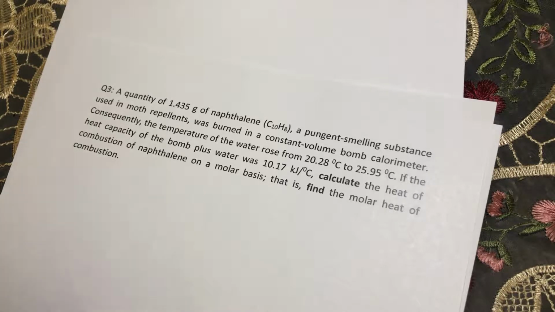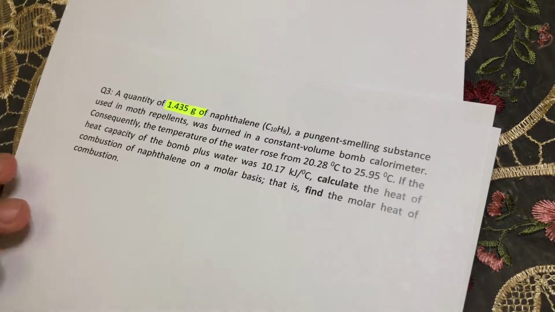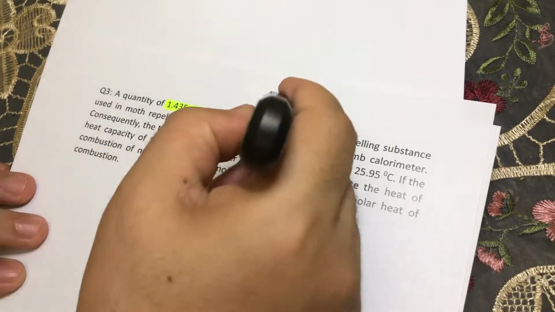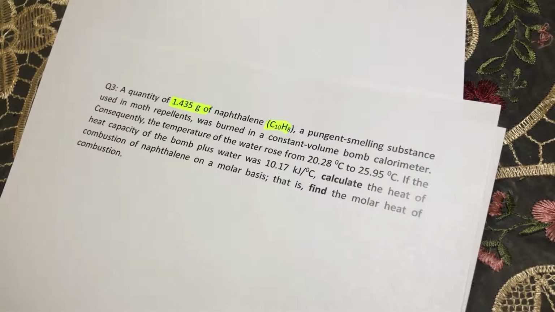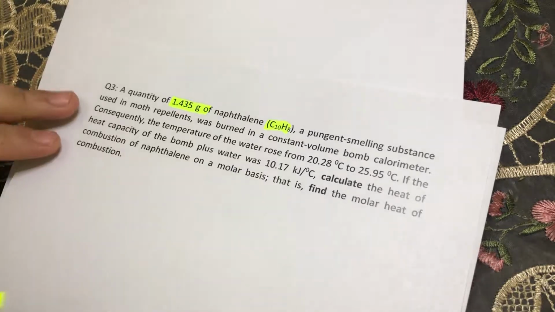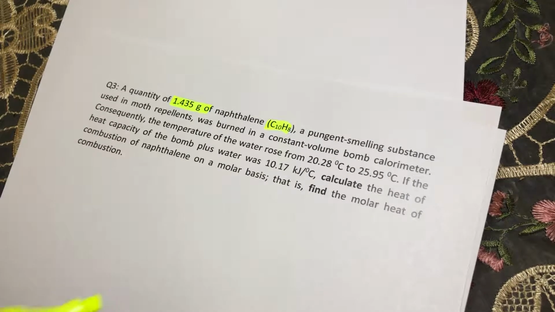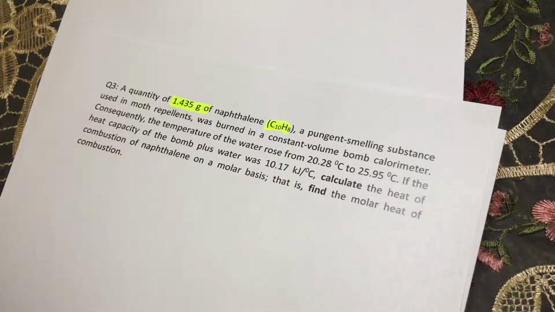A quantity of 1.435 gram of naphthalene, and this is the molecular formula, a substance used in moth repellents, was burned in a constant volume bomb calorimeter.